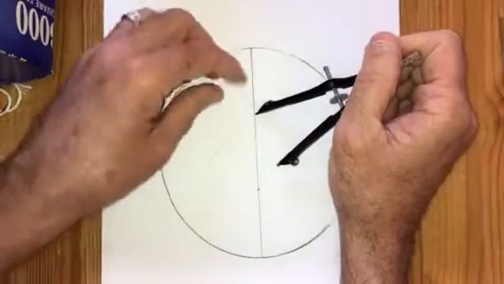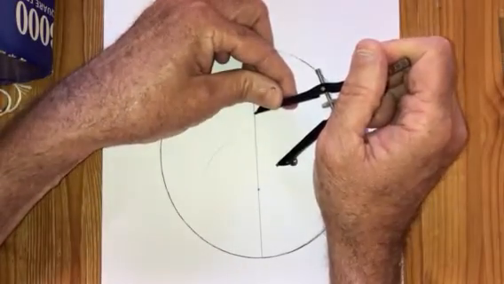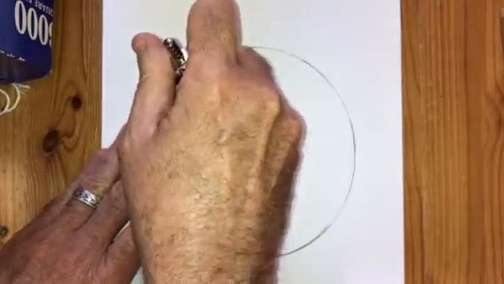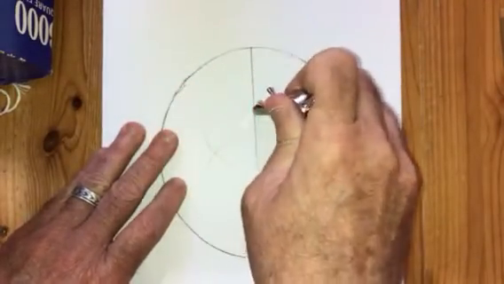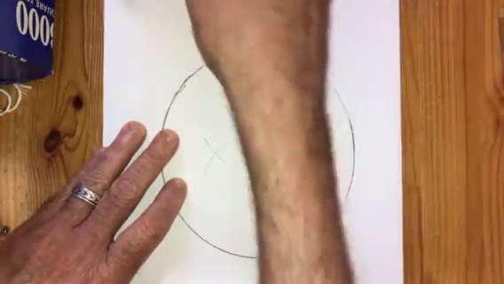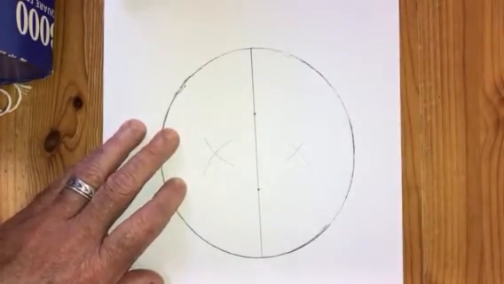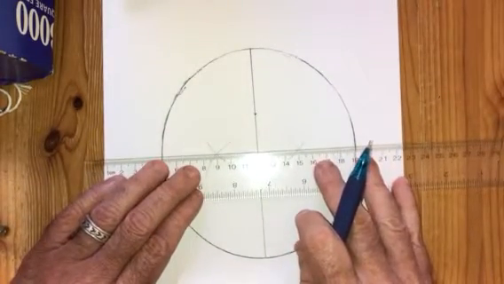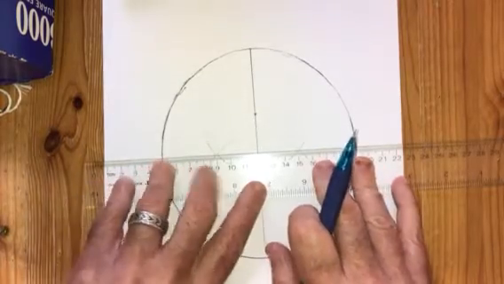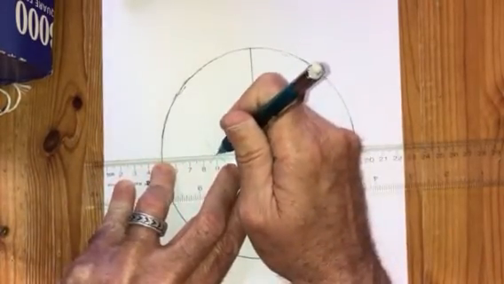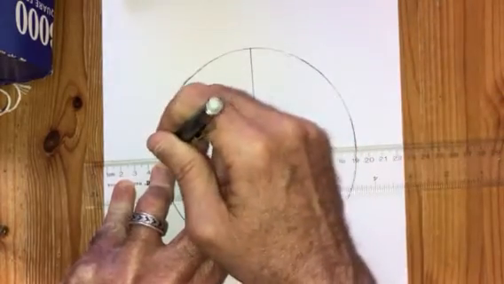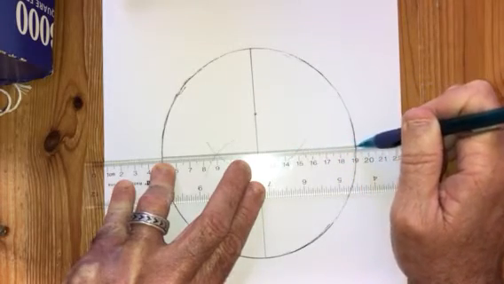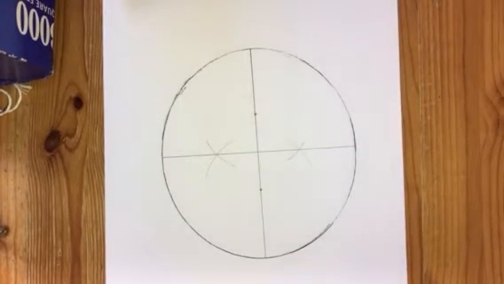Then we're going to move the point of the compass to the other foci and repeat that by drawing an arc on either side. Then we're going to draw a line segment through those points of intersection. And there we have the minor axis of the ellipse.